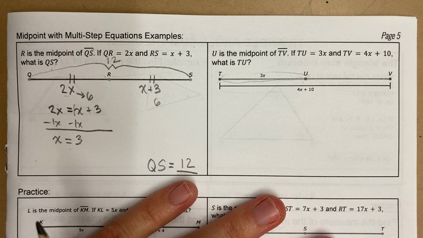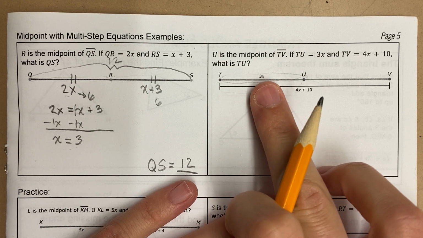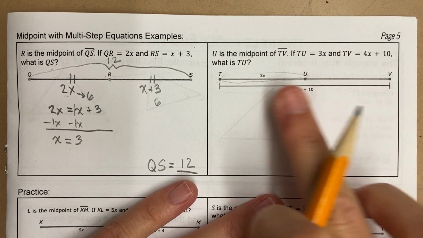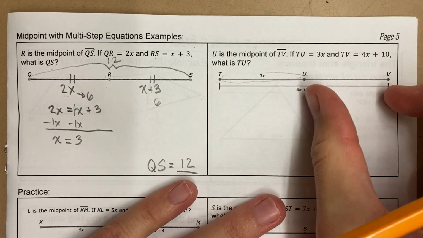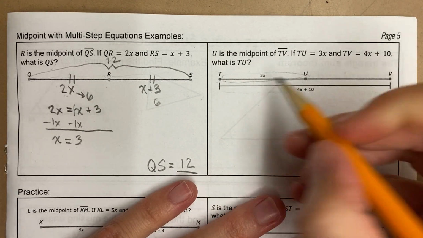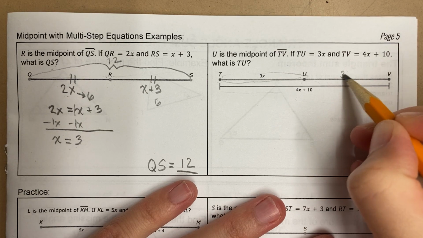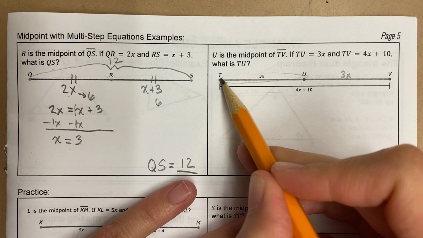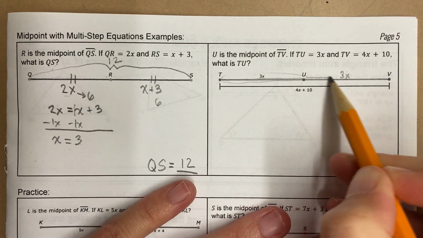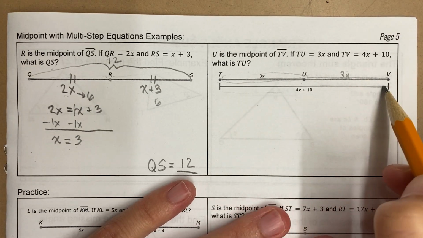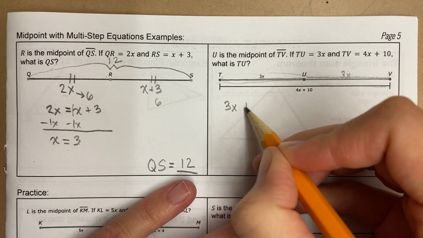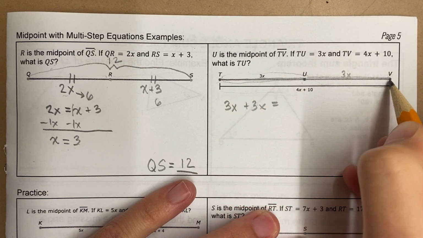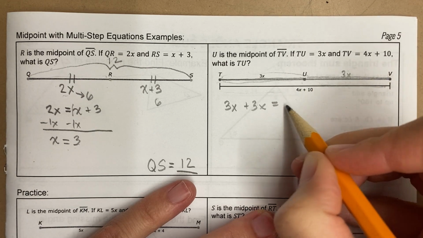But let's do this. Let's say, okay, I know TU is congruent to UV. I know that they're the same length. How do I know that? Because U is the midpoint, so I know that it divides it into two congruent equal parts. So what I'm going to do is I'm going to take this 3x, look, and I'm going to say, oh, this is 3x too. And then I know that this, look, this is just part plus part equals whole, right? 3x plus 3x will equal 4x plus 10. So I'm going to write 3x plus 3x, right? Part plus part equals, and I happen to know these parts are the same because this is a midpoint, equals the whole thing.